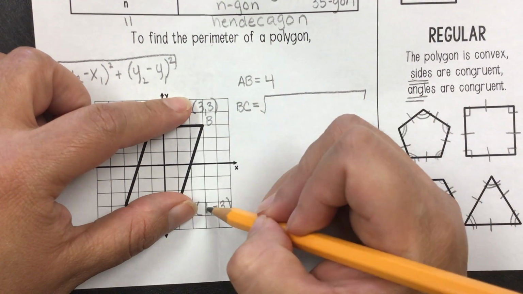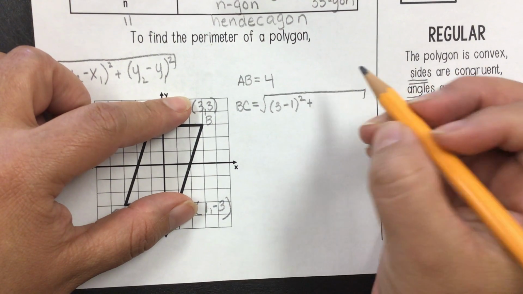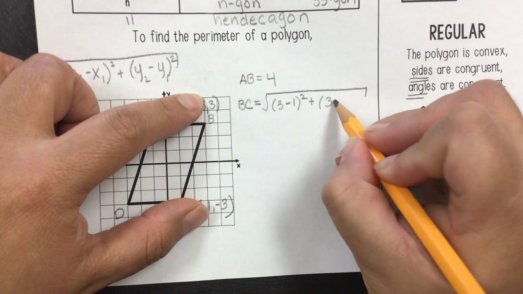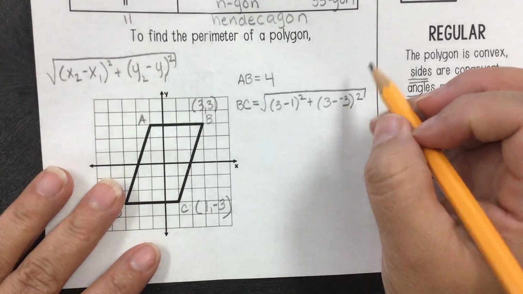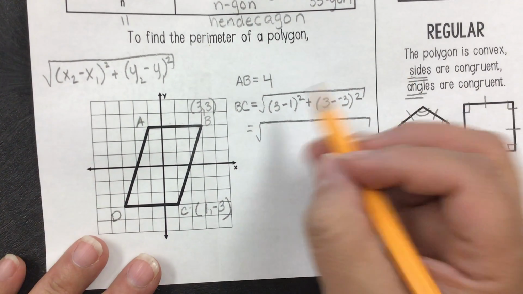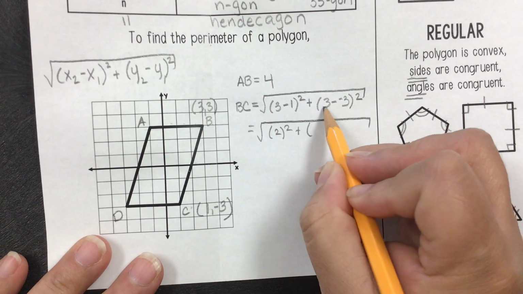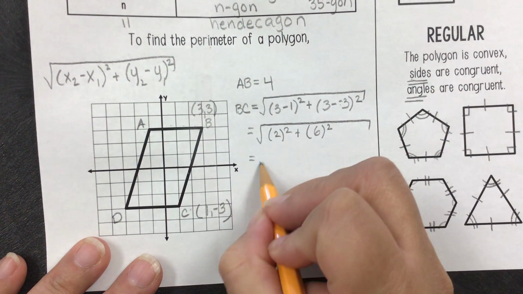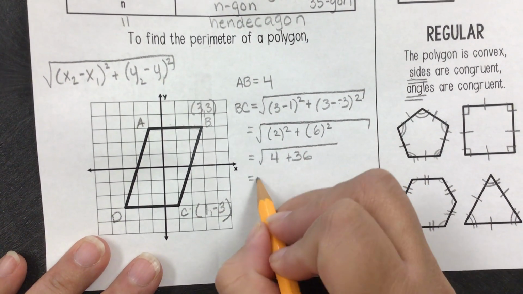So I'm going to do 3 minus 1 squared plus then your y values, 3 minus -3 squared. Gives you the square root of 3 minus 1 is 2 squared plus 3 minus a -3 is 6 squared. The square root of 4 plus 36 is the square root of 40.